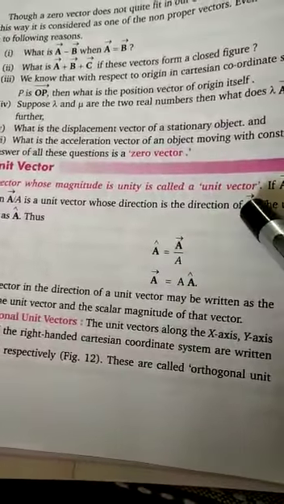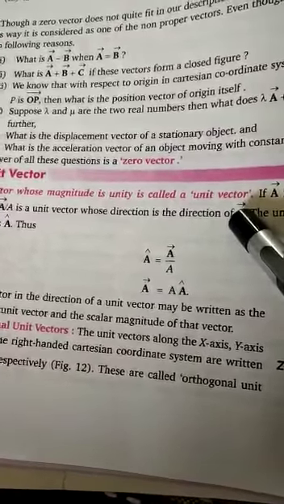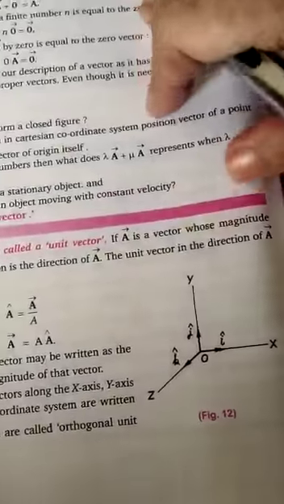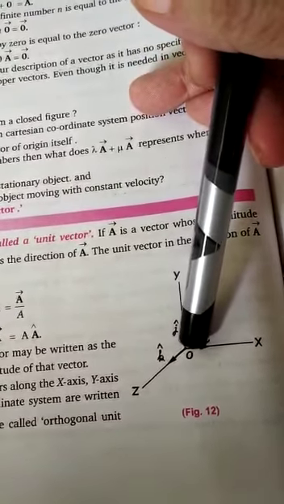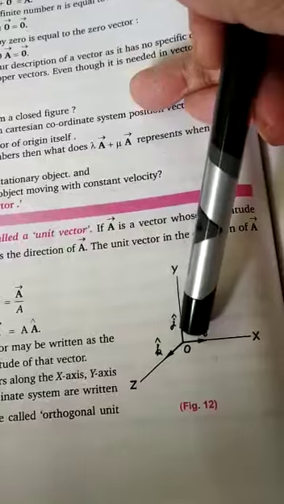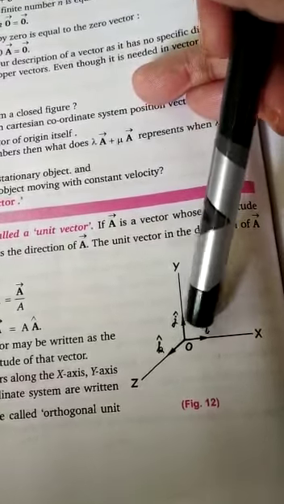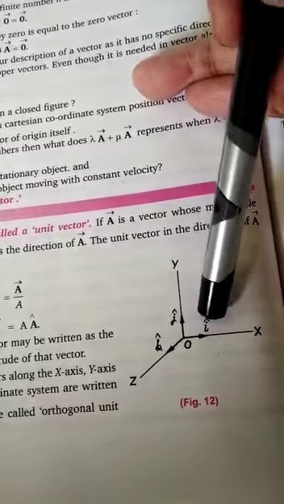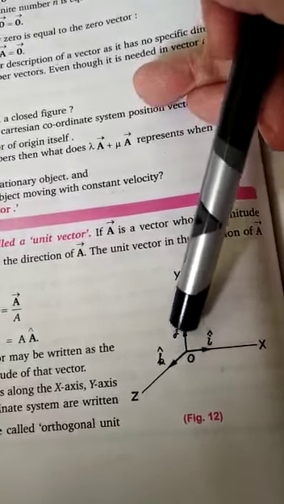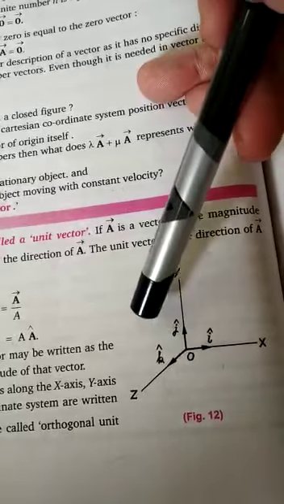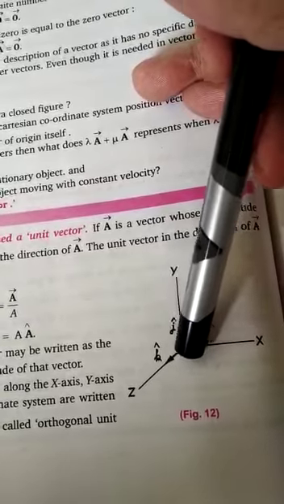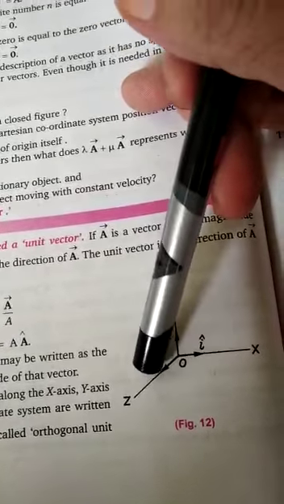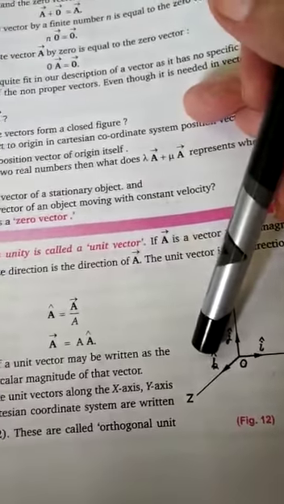There's another kind of vector: a vector whose length is 1, magnitude is 1. It's called a unit vector. Now there are some standard unit vectors. A unit vector along the positive x-axis is labeled by I, and unit vectors are always written with a cap, I cap or I hat. A unit vector along the positive y-axis is labeled as J cap or J hat, and a unit vector along the positive z-axis is labeled as K hat or K cap.